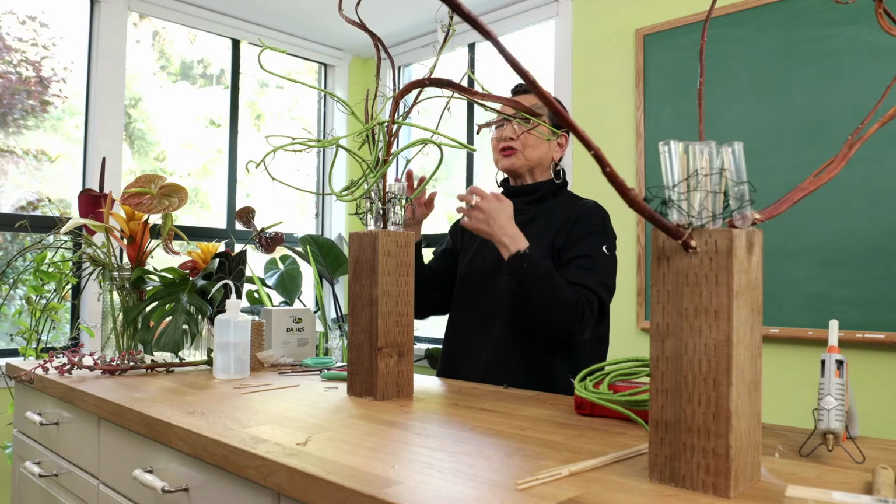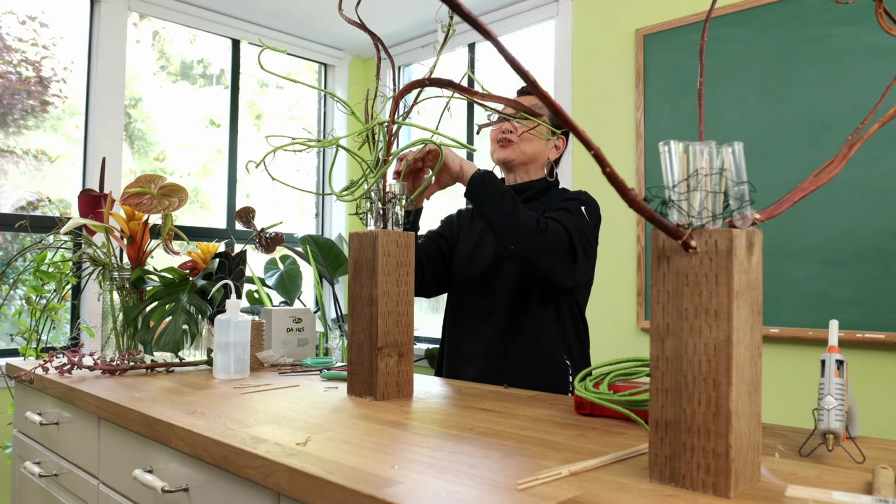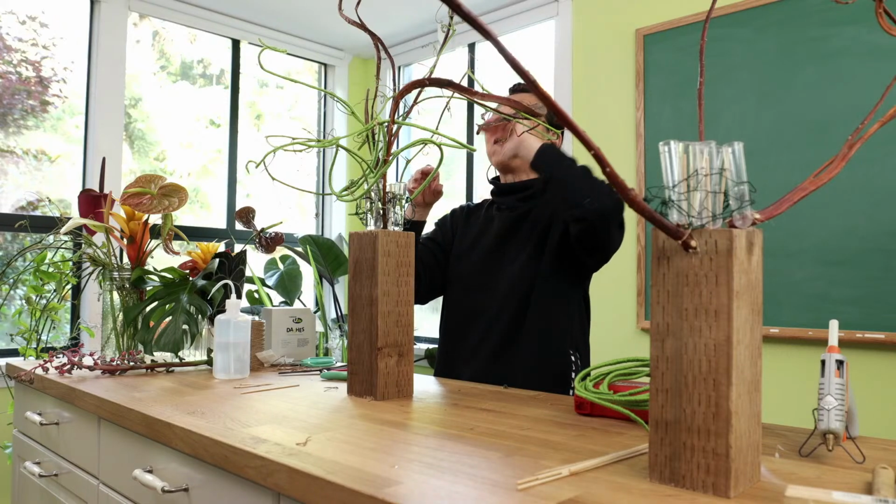But mind you, the more flowers you place in here that have weight, the more ability you have to go farther out.